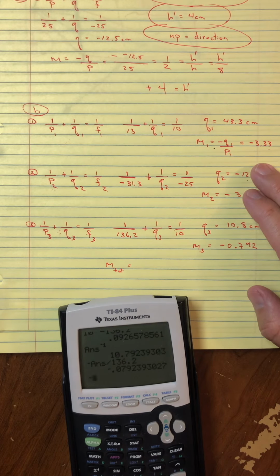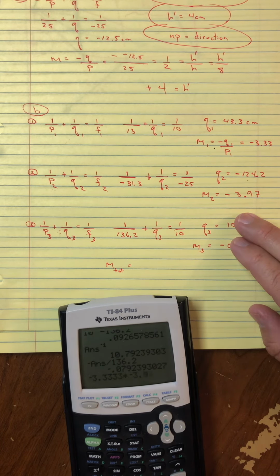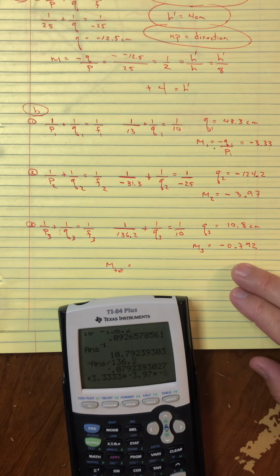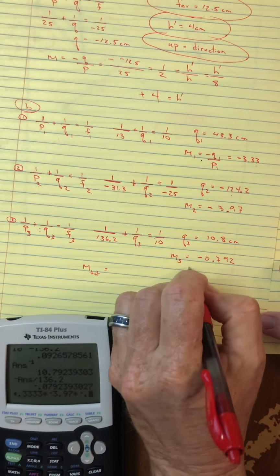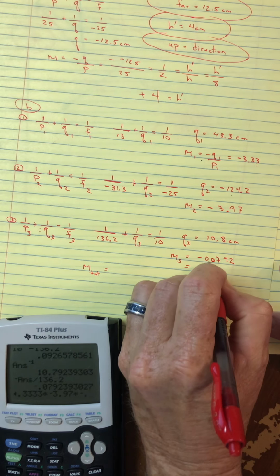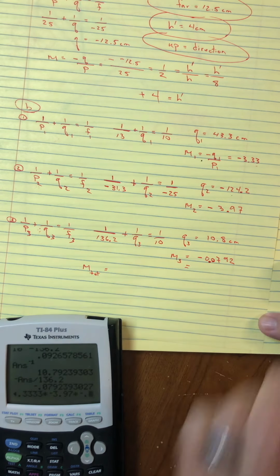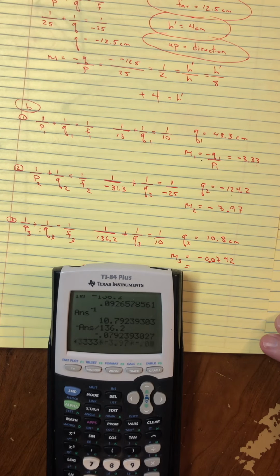So it would be a negative 3.3333 times a negative 3.97 times a negative, oops, I wrote it down wrong. My apologies. It was a 0.0792.